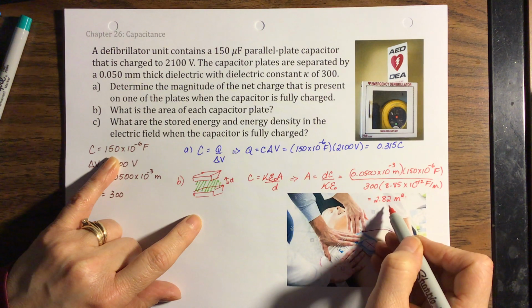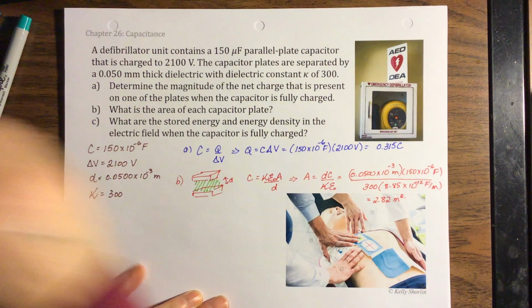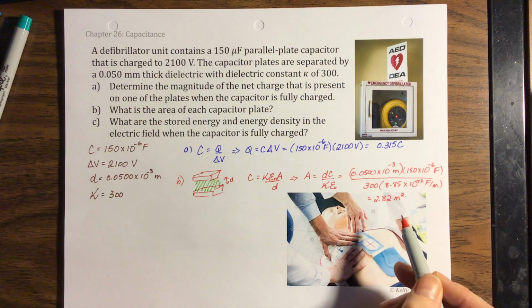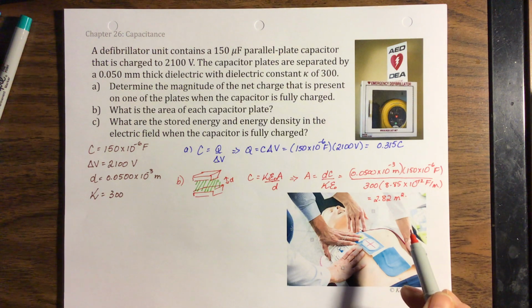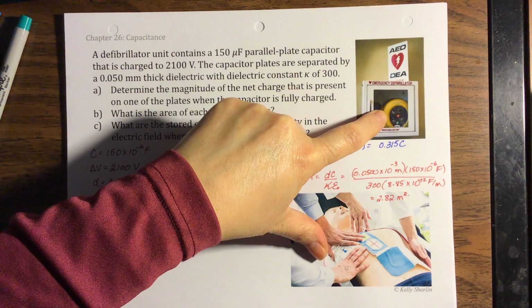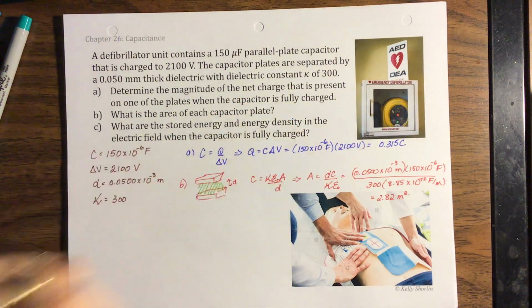Okay, that's a pretty big area. If your capacitor plates were square, they would be 1.7 meters on a side. For those who think imperial versus metric, that's like 5.5 feet by 5.5 feet. If you spread out your arms, the distance between your fingertips is probably close to 5.5 feet. Less for some people, more for other people. So that's a pretty darn big capacitor. You might pause and think, how on earth do they make a capacitor of that size to fit inside this device? If you can't get it, that's okay. I'll talk about it in a couple of minutes, but puzzle on it just for a moment while we finish the problem.